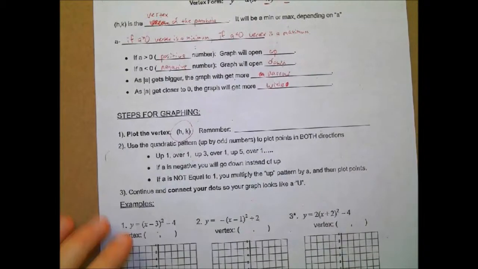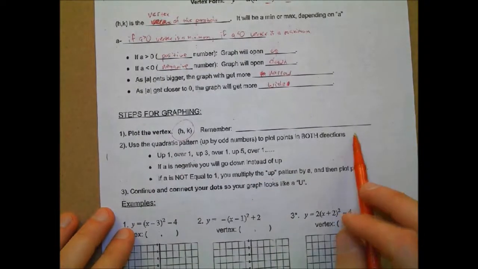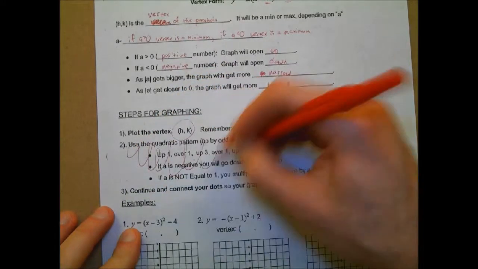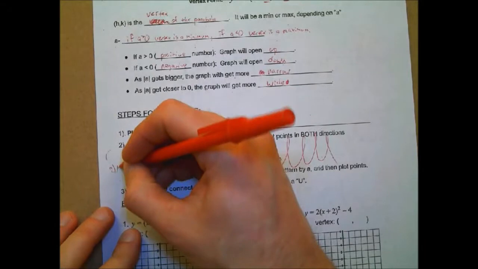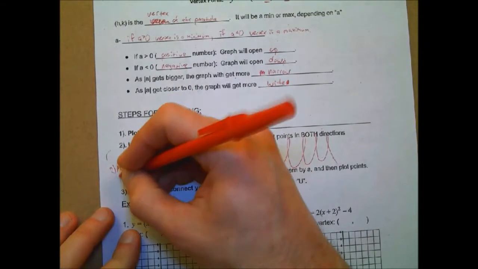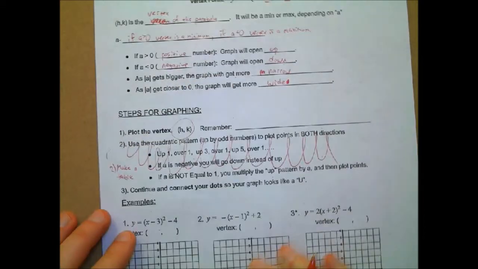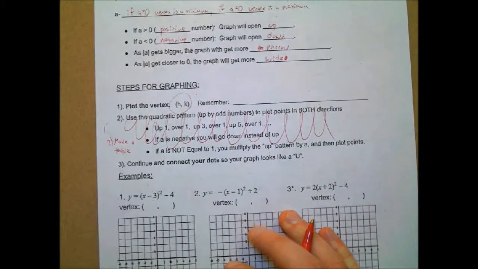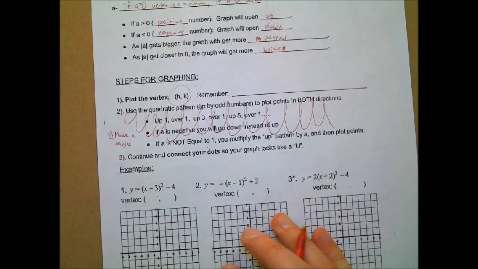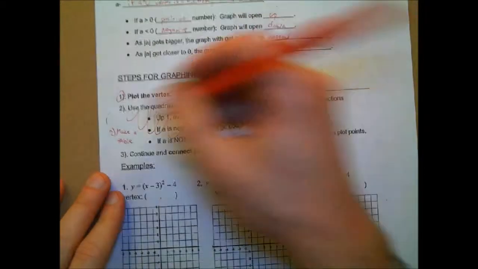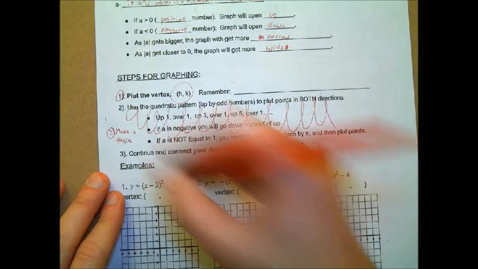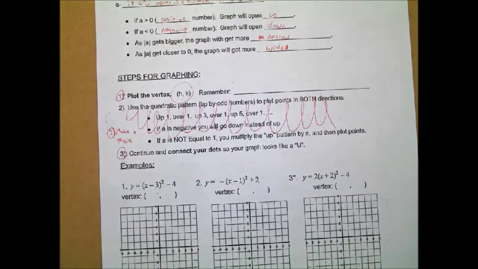We're not going to use the quadratic pattern here. Step 2, instead we're just going to make a table. Step 3, continue and connect your dots so your graph looks like a U.